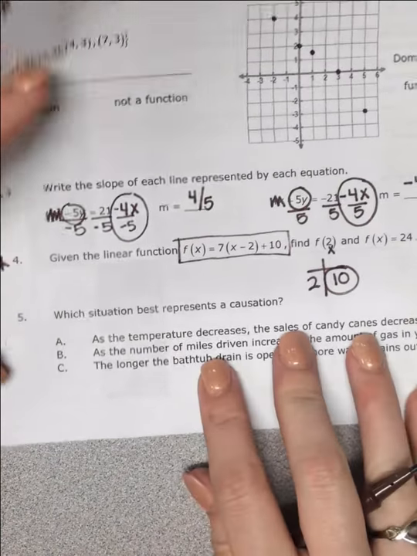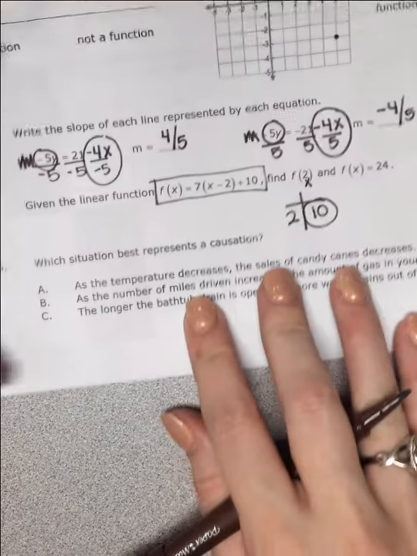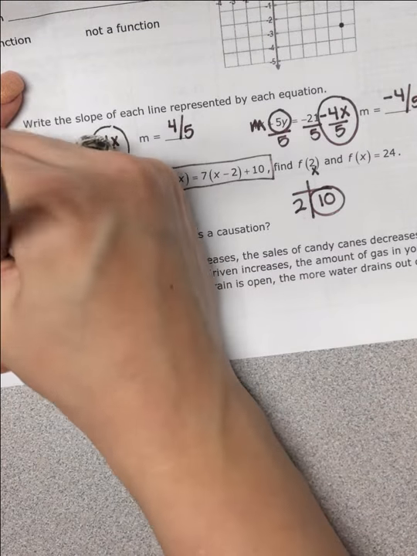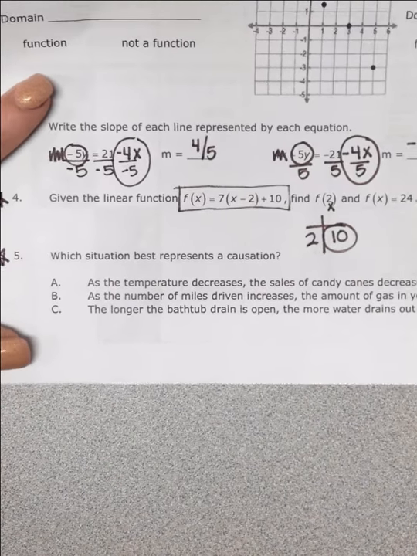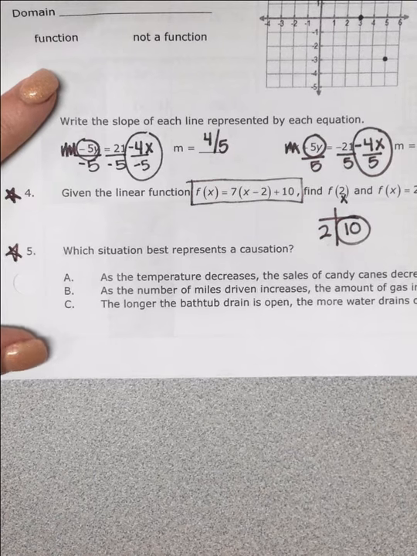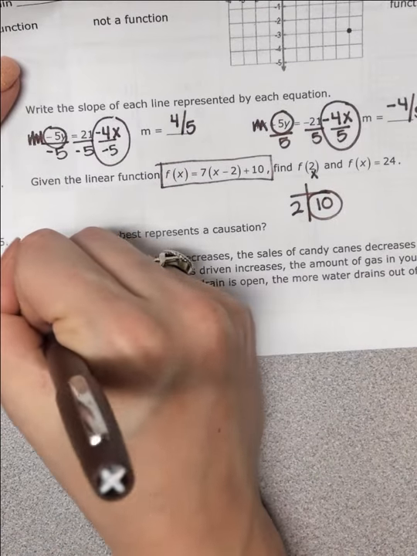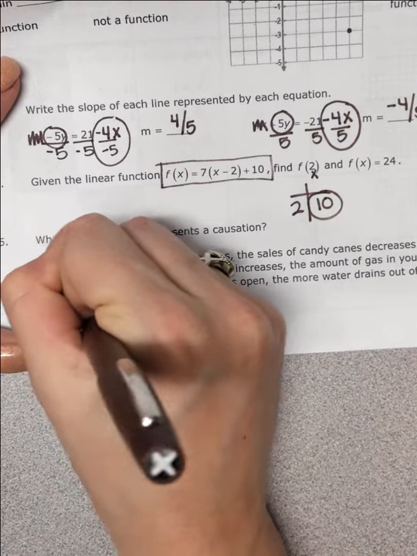Number 5. Which situation best represents a causation? There is a causation question. Come on, this is a gimme question. All you have to do is ask yourself, does it have to happen?